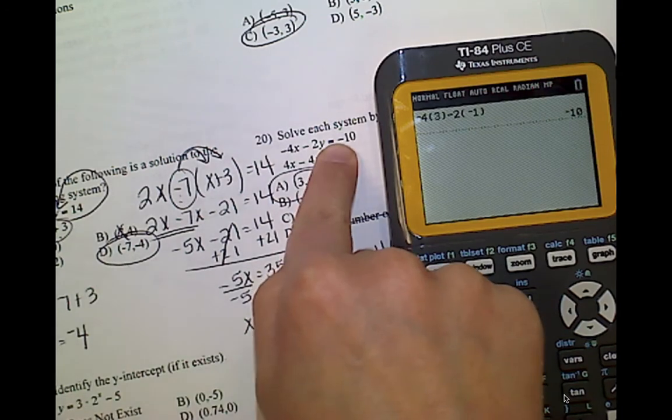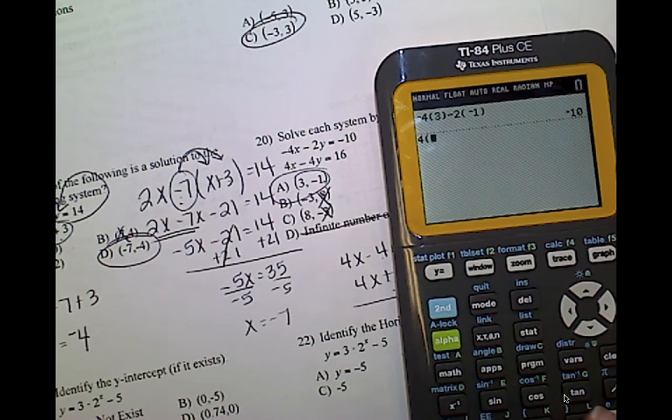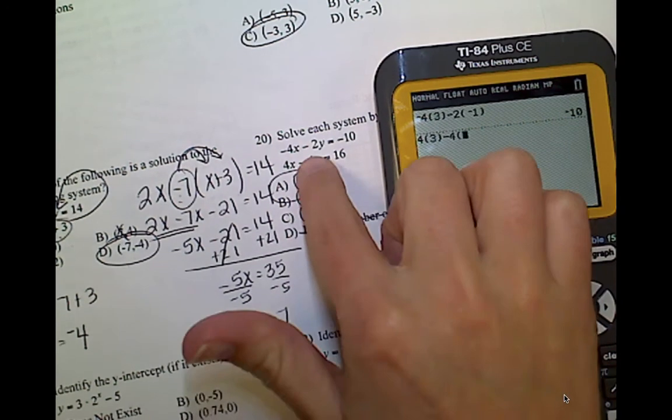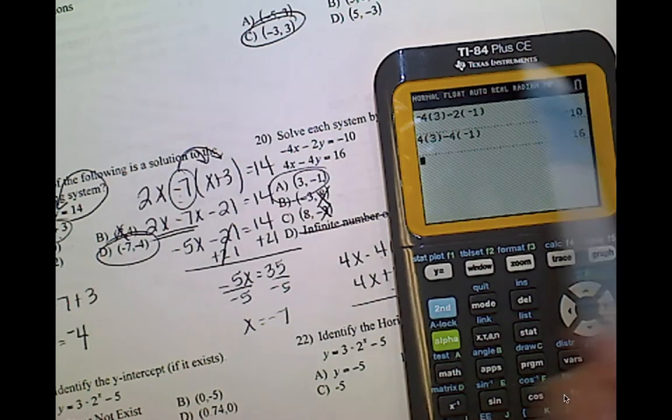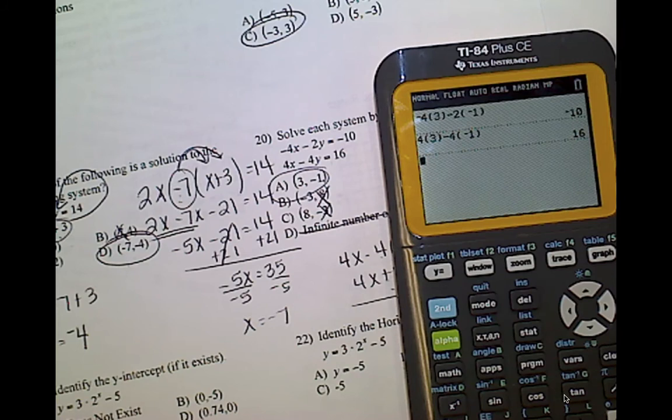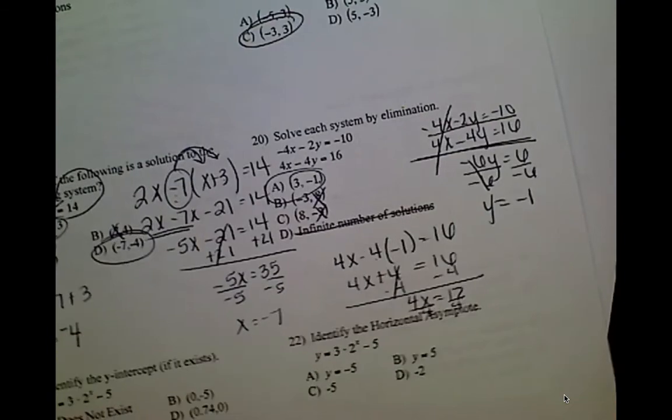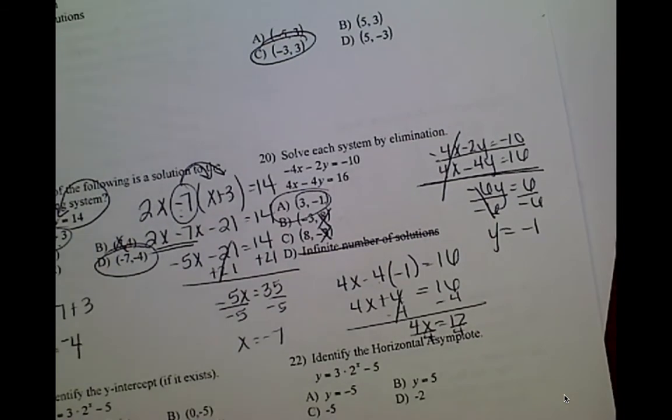So I've checked one, but you've got to check them both. 4 times 3 minus 4 times the y value that I know should be negative 1. And I got both negative 10 and 16, which came from the problem, so they both check out. Great. So plug them in to check if needed.